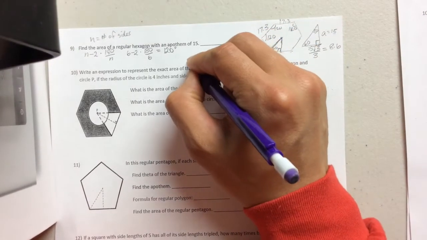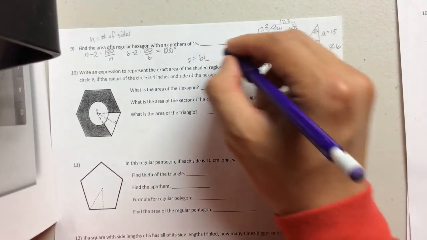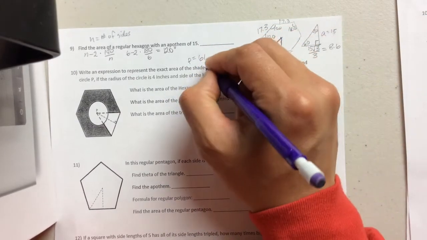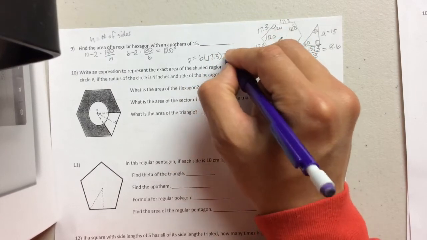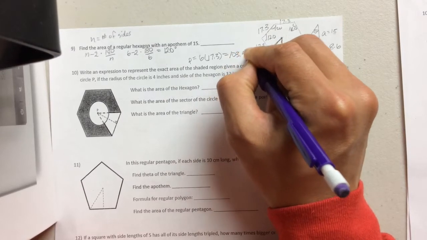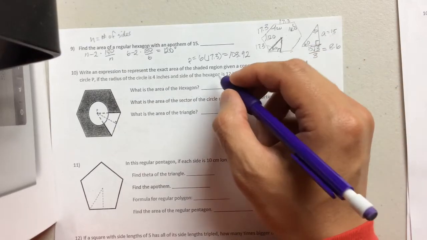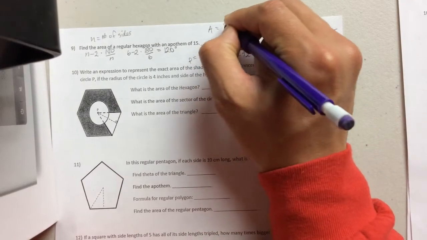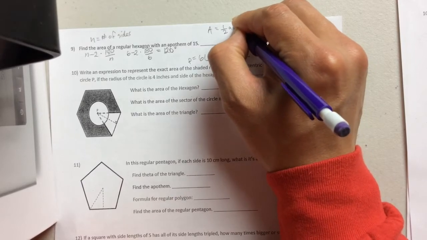So to find the perimeter, it's just 6 sides. 6 sides in a hexagon multiplied by 17.3. You get that the perimeter is 103.92. Once you have the perimeter and the apothem, you can find the area by the formula 1/2 times the apothem times the perimeter.